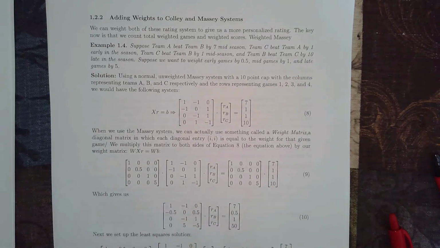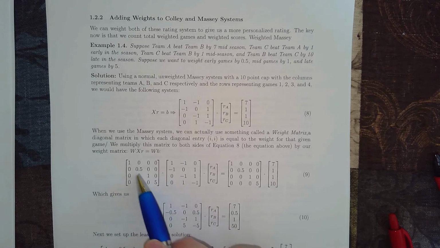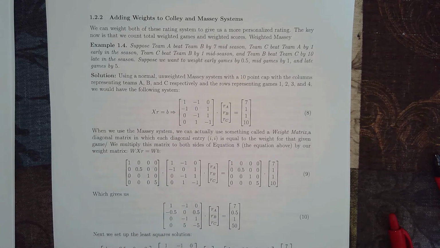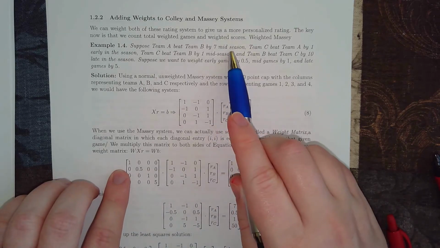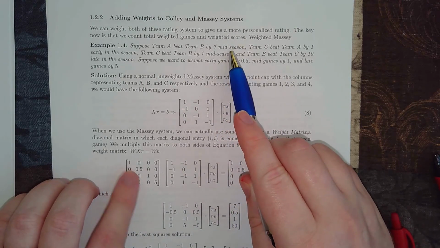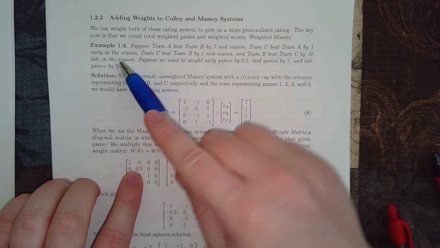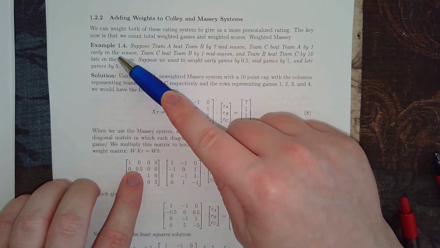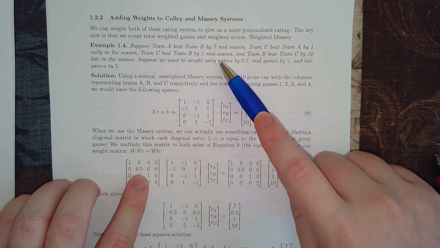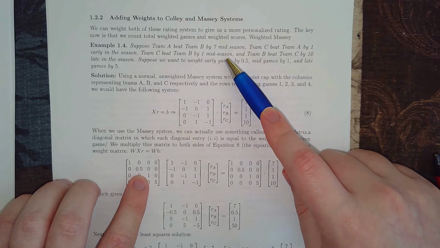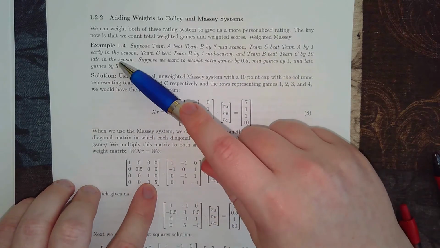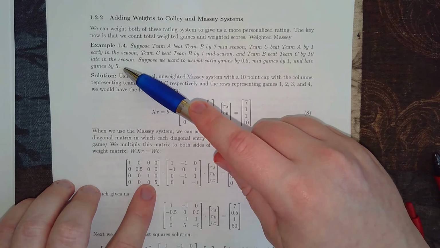And what this weight matrix will do is it'll be a square matrix that has only entries on the diagonal, and those entries are going to correspond to what weight we have. So the first game was mid-season, so we wanted to have a weight of 1. The second game was early in the season, we wanted to have a weight of 0.5. The third game was mid-season, so it's got a weight of 1. And the last game was late season, so we said we wanted to have a weighting of 5 for that.